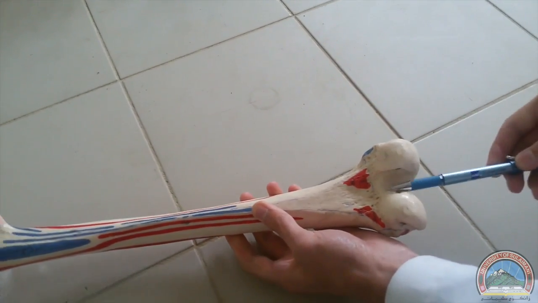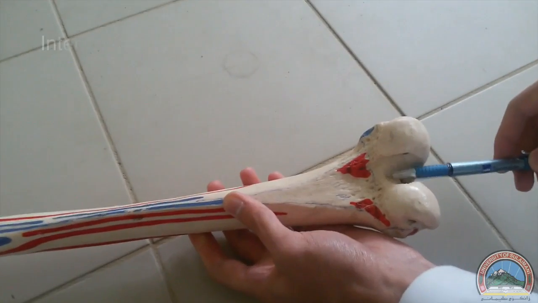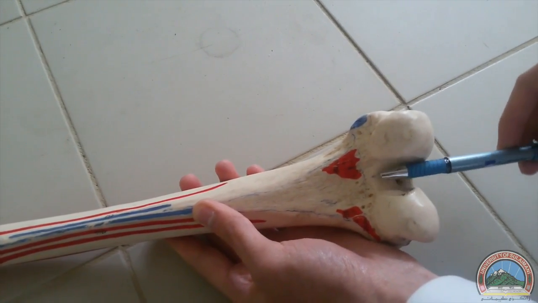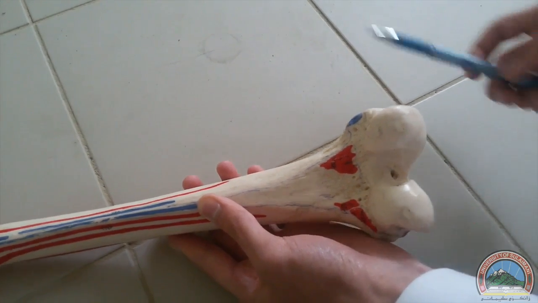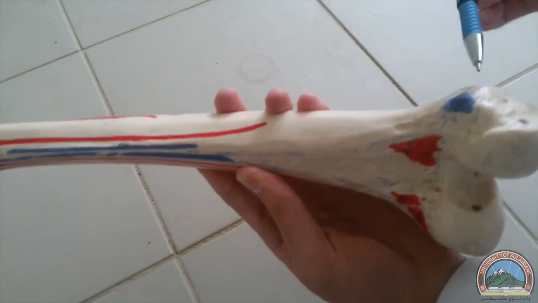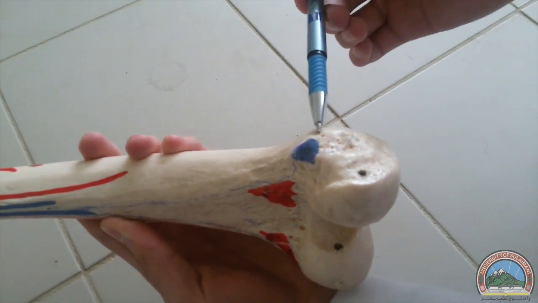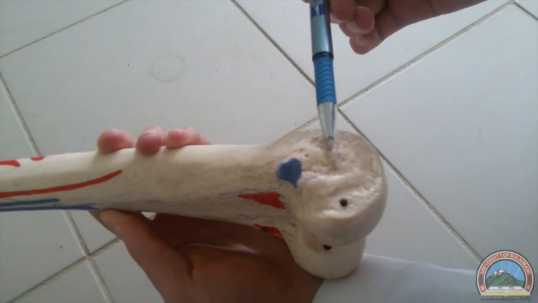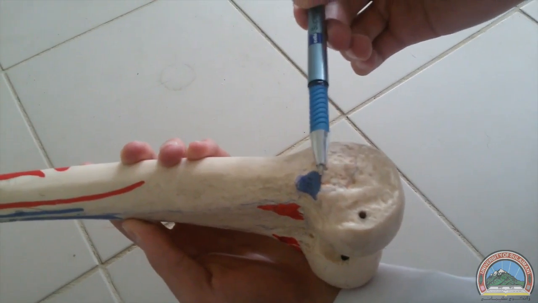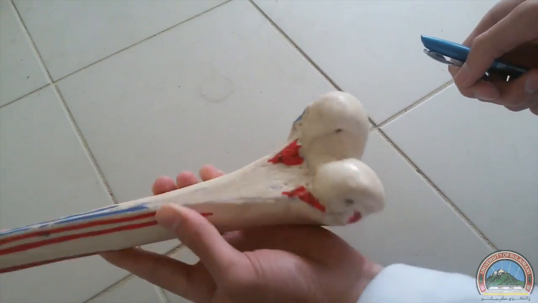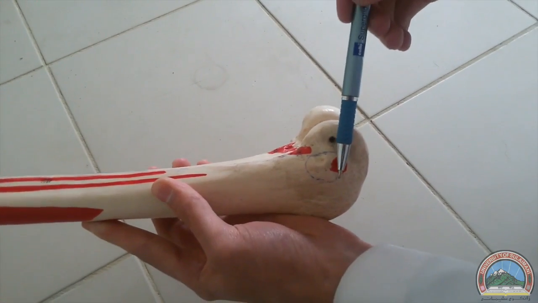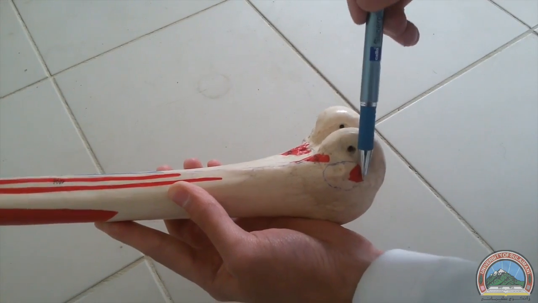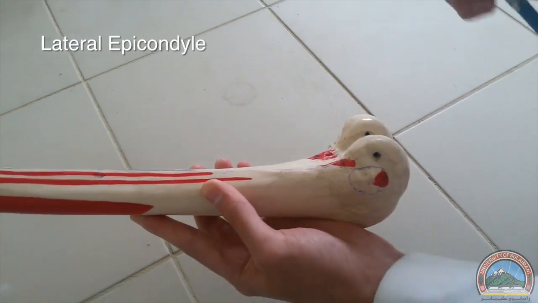In between is the intercondylar notch. This is the medial epicondyle. This is the lateral epicondyle.